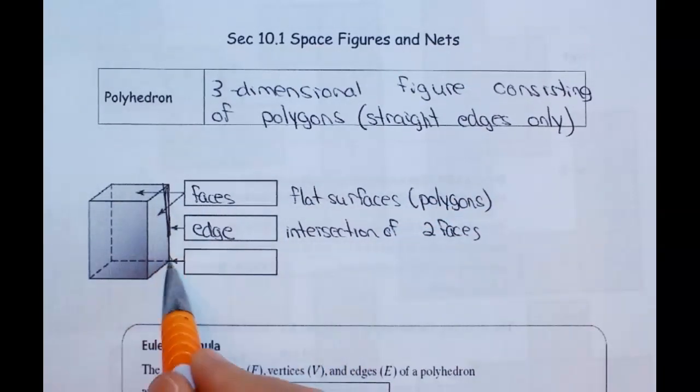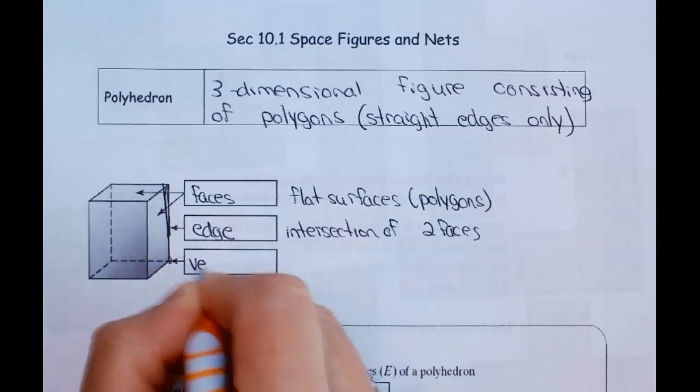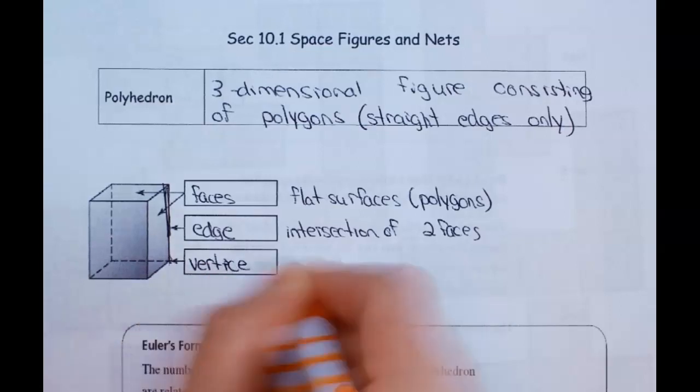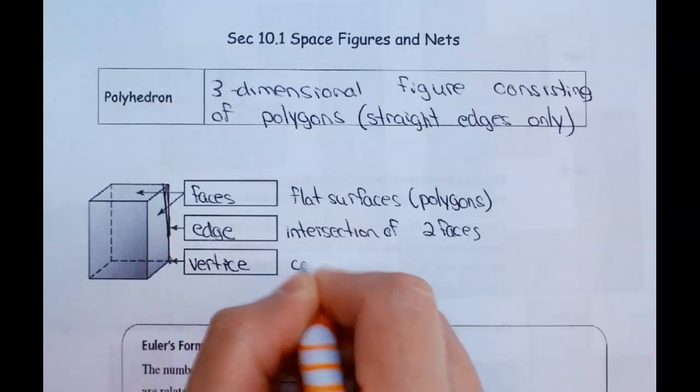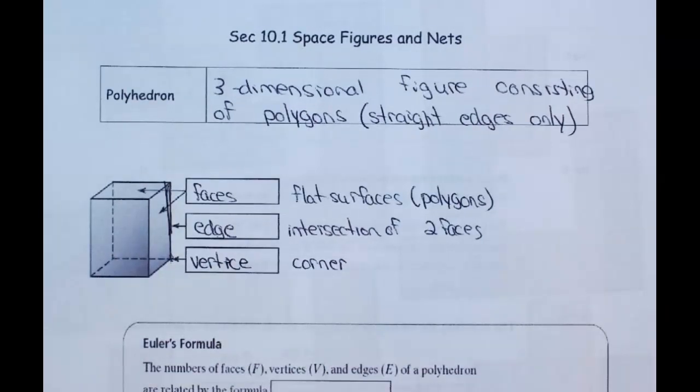And then, if you can see, each one of those corners is what we call a vertex, or vertices. And like I said, the informal term would be the corner. So let's take a look at a few figures and see if they're polyhedra, and we're also going to look at what we call the net of that figure.